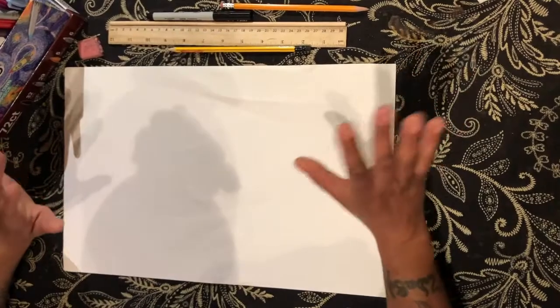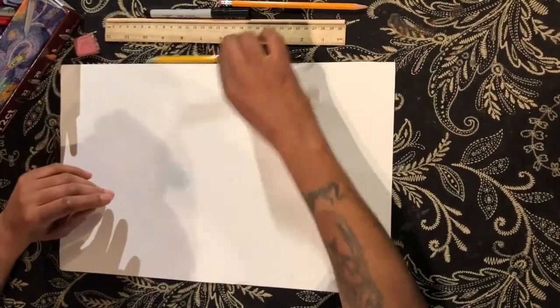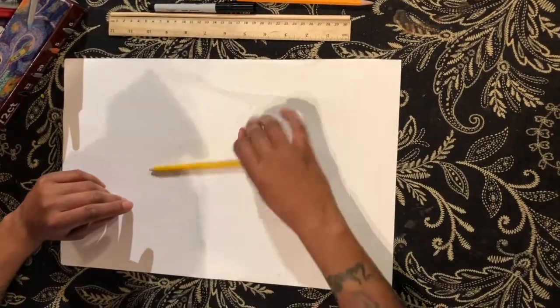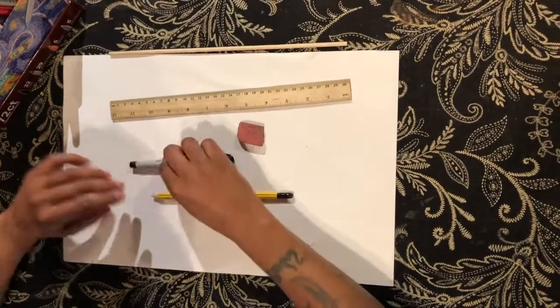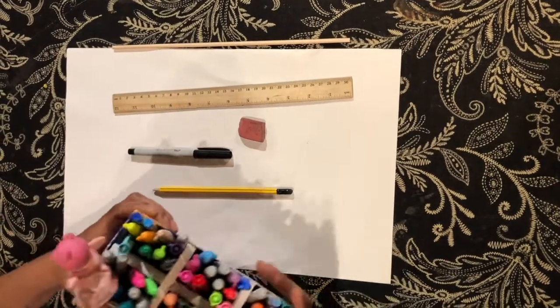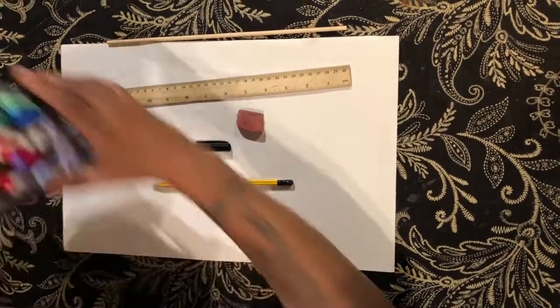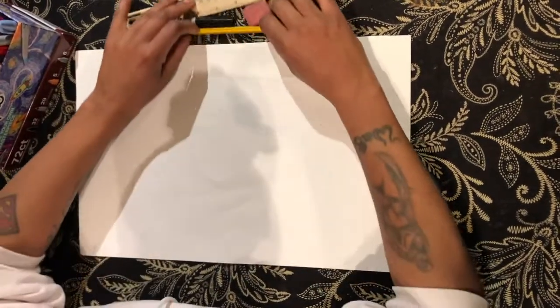You're not going to need that many supplies for this. The only supplies you're going to need are a pencil and probably a sharpener, an eraser, a ruler, and some Sharpies. Anyways, we're going to create that depth.